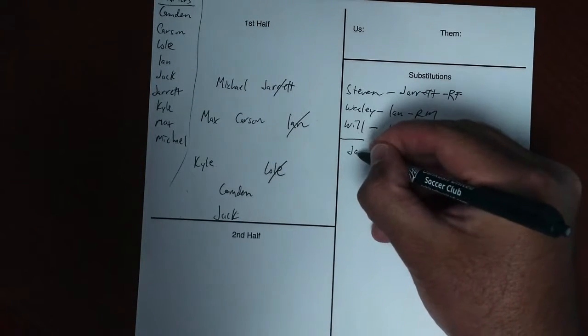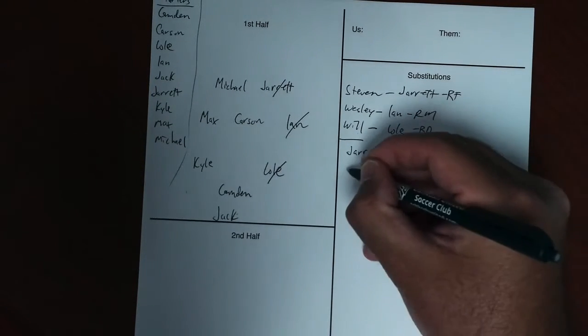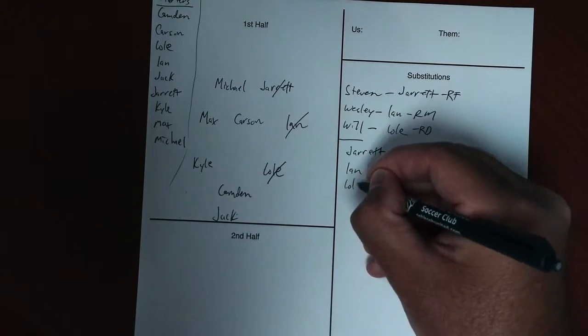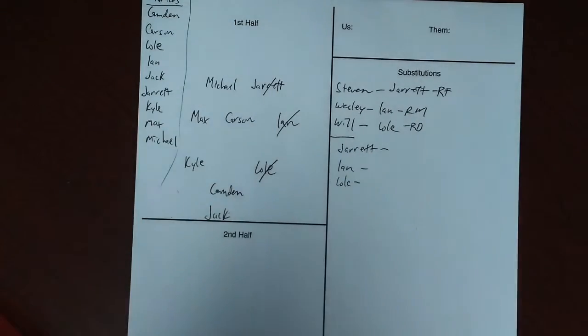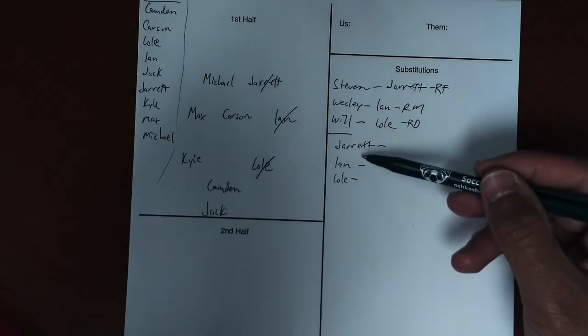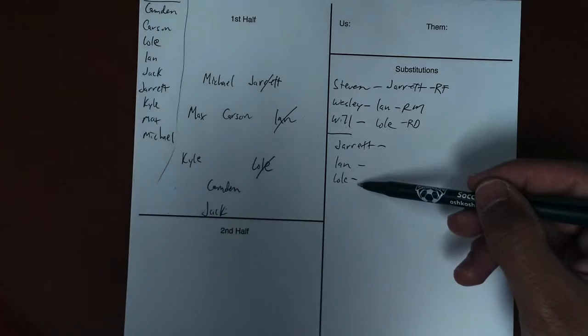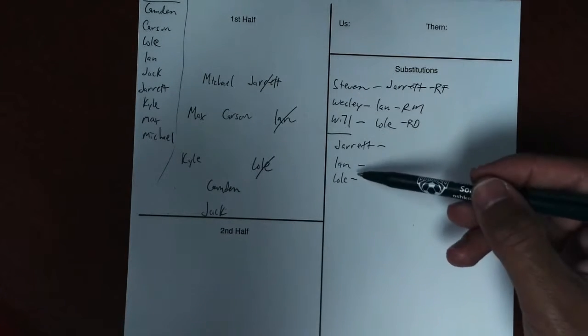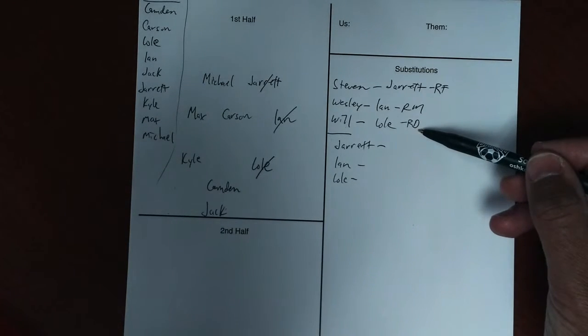So now at this point, I have Jarrett, Ian, and Cole out on the bench. Some of the things I try to do here is when I sub players in, especially at the 11U level, I try to change where they're playing on the field. So Cole was playing right defense.